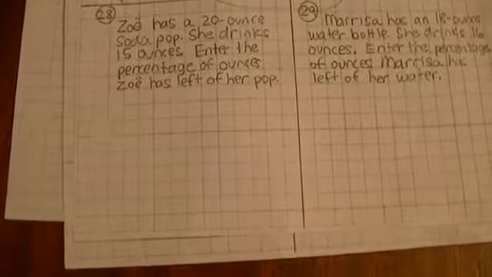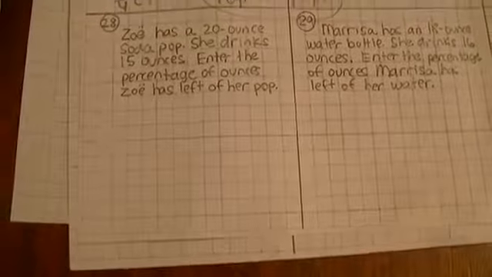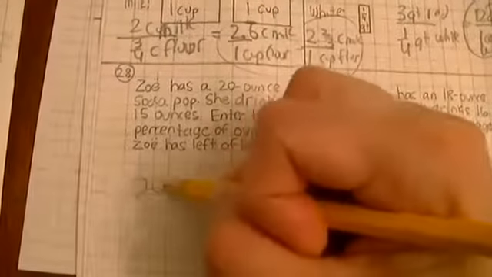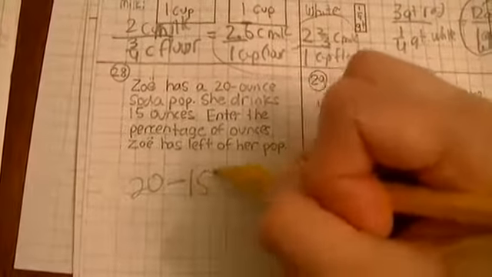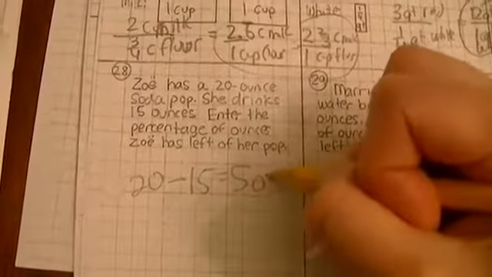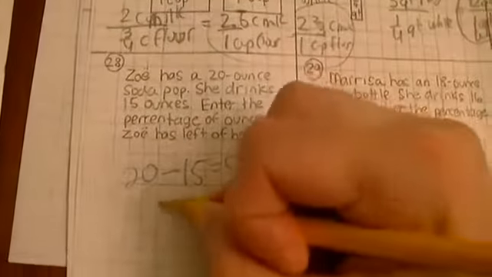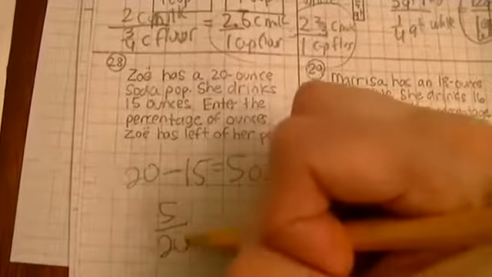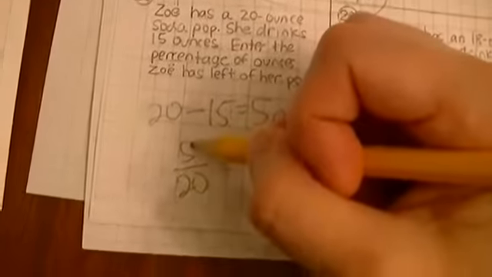Oh, this is like one of the homework problems, number 5 on Thursday. Zoe has a 20-ounce soda pop. She drinks 15 ounces. Enter the percentage of ounces Zoe has left in her pop. There was a number of ways that the class came up with how to do this. This is just what I did. I just went, okay, she had 20 ounces. She drank 15 ounces. That leaves 5 ounces left. Okay? And she's got 5 out of the 20 ounces. Right? This represents how much she's got left.